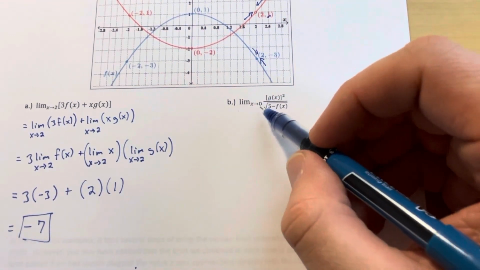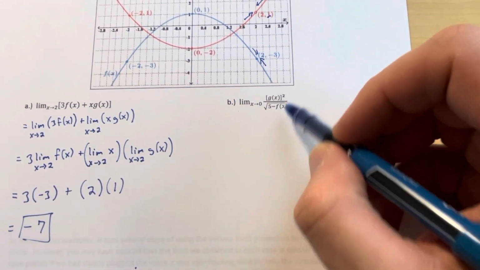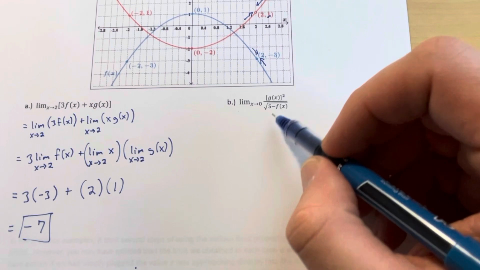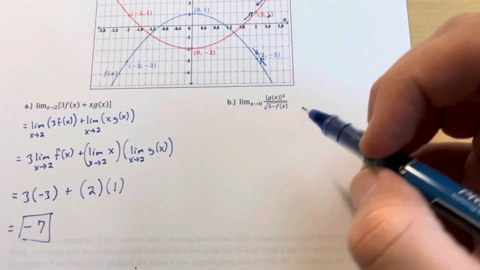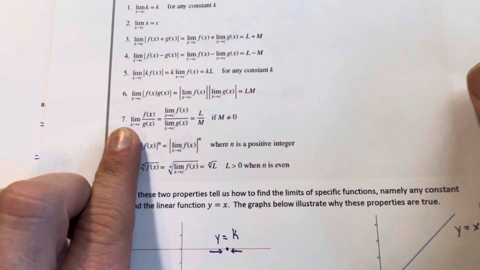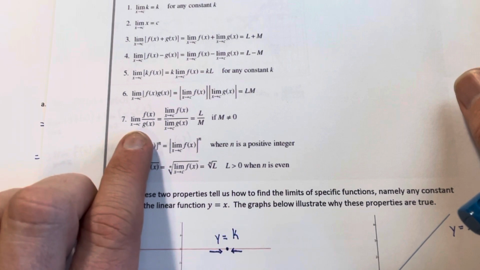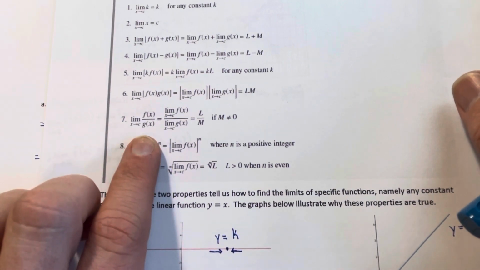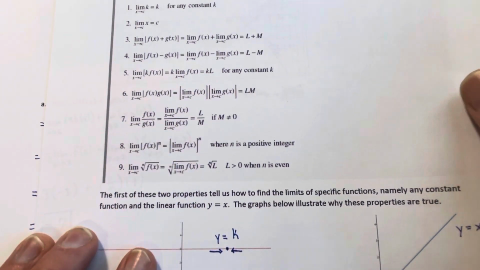So here I have the limit as x approaches 0 of g of x squared over the square root of 5 minus f of x. So the first thing I can do is that property, let's see what number it was, property 7, which says that the limit of a quotient of functions is equal to the quotient of the limits of those functions.